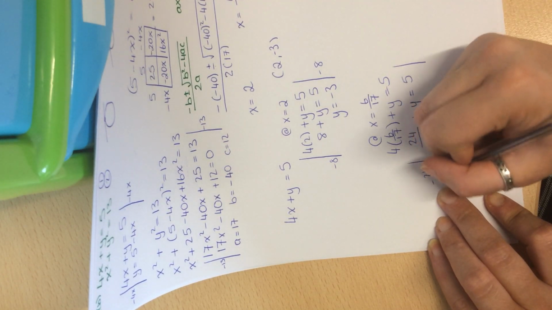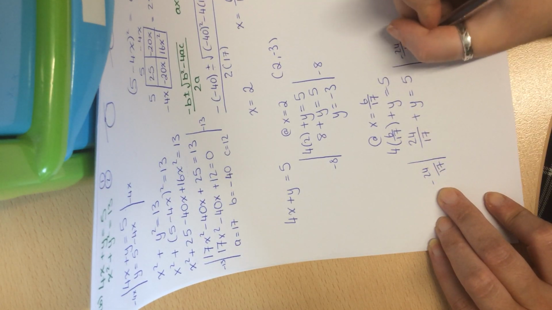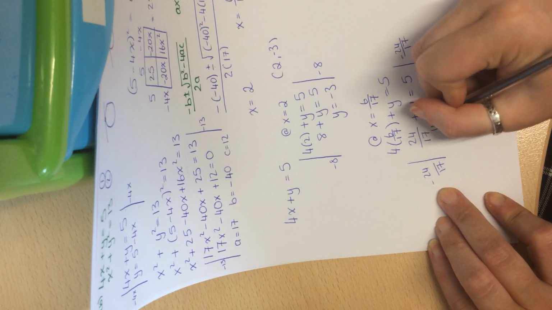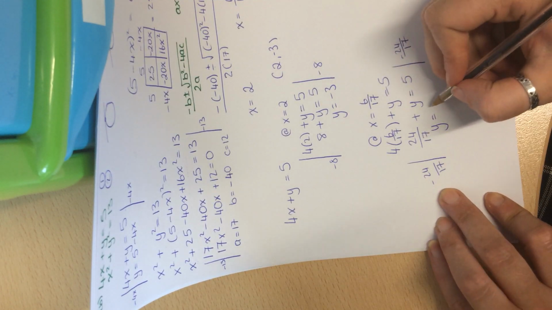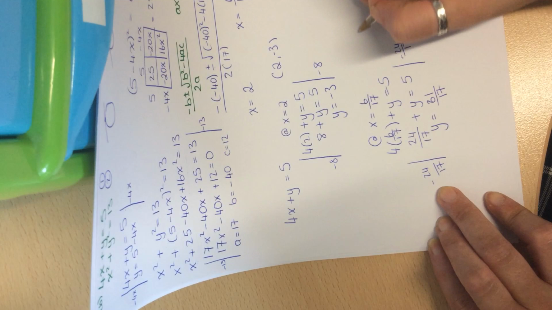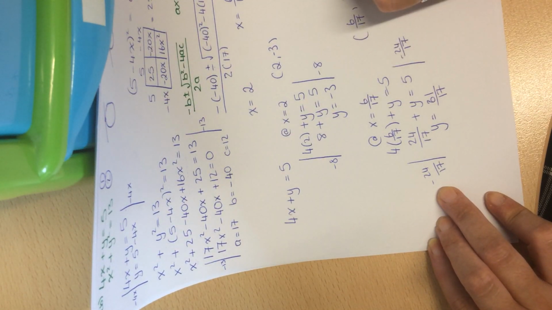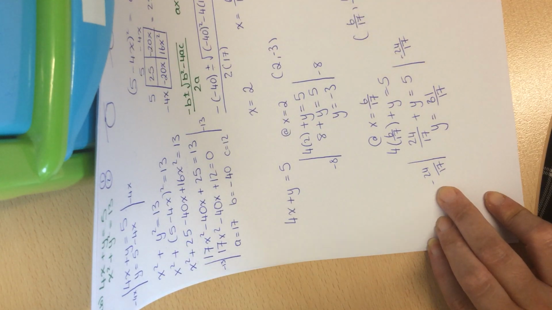Train tracks and isolating our variable. We're taking away 24 over 17 from both sides. So that's going to be 0 plus y, so just y, is equal to 61 over 17. And my coordinate here for the point of intersection is 6 over 17 and 61 over 17.